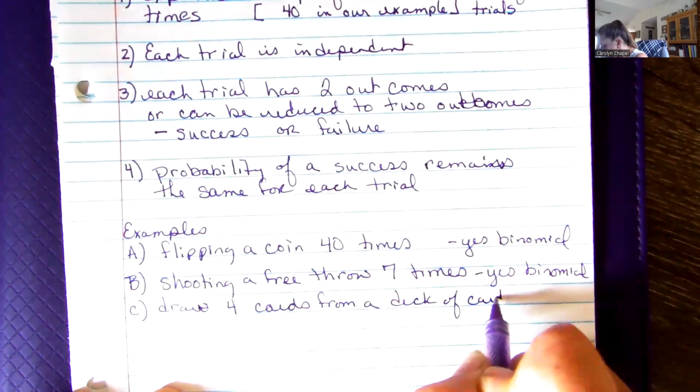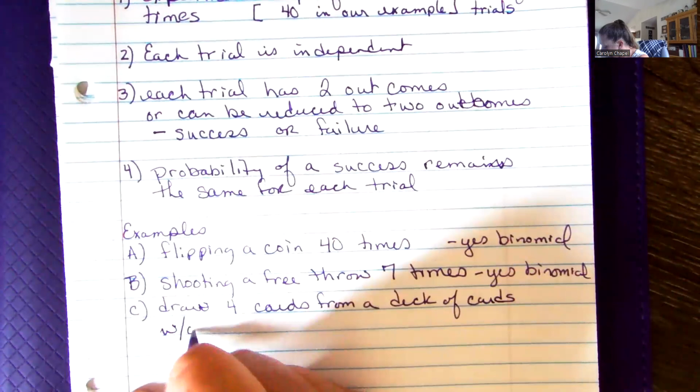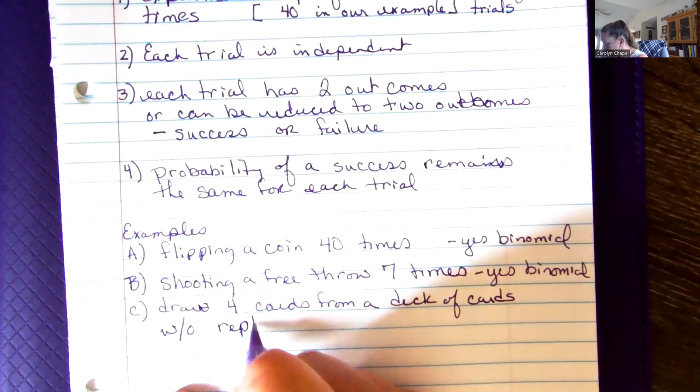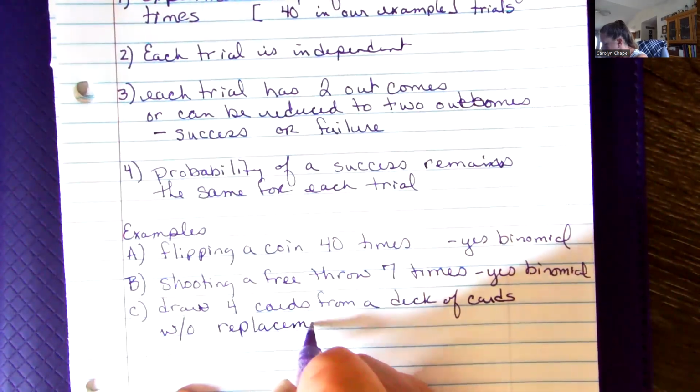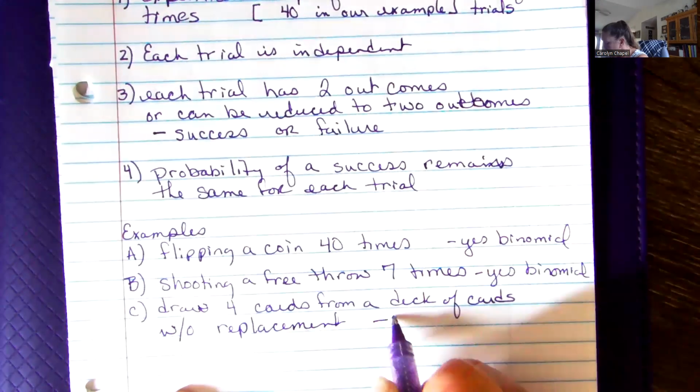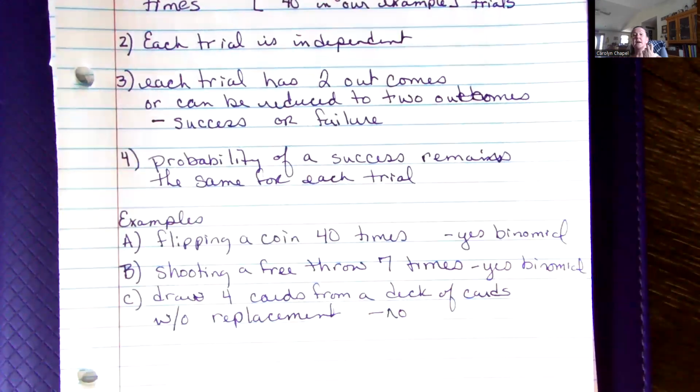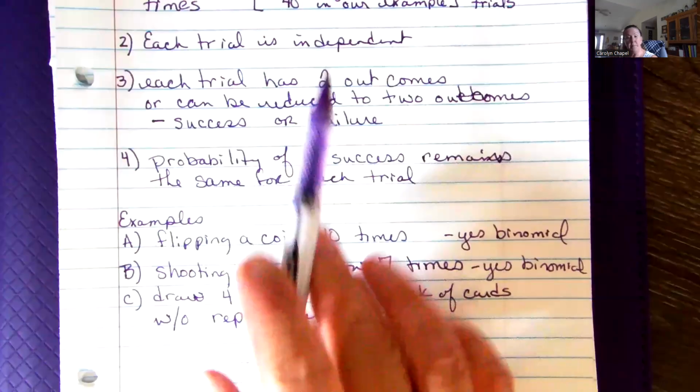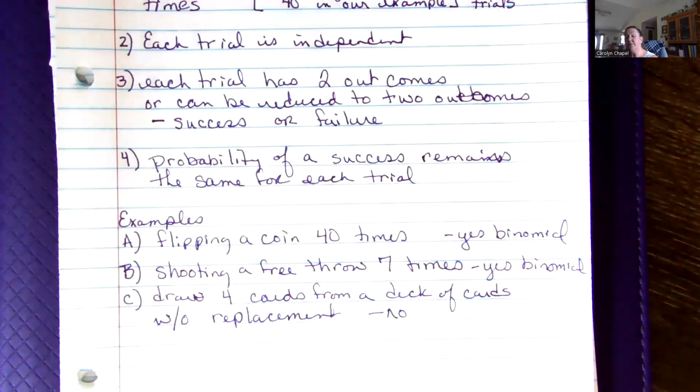Of cards without replacement. That's what this is, a no. Okay, because they're not independent. What happens the first time will affect what happens the second time, and those probabilities do not remain the same.